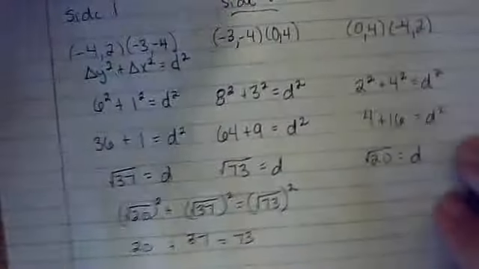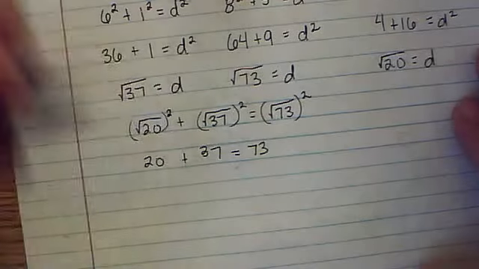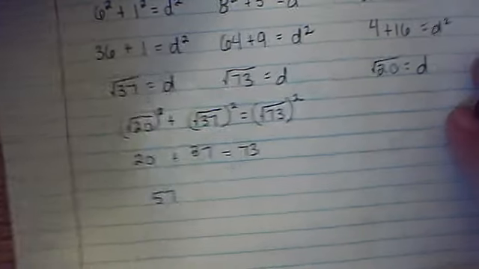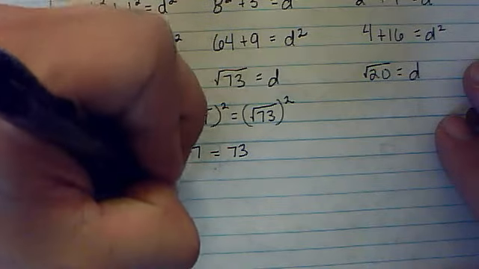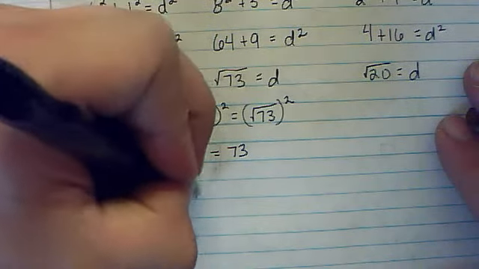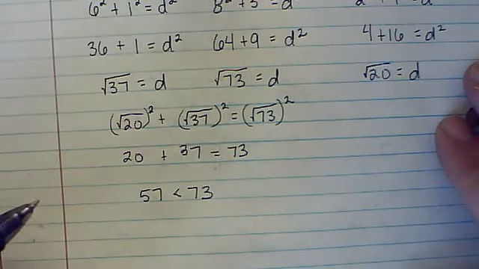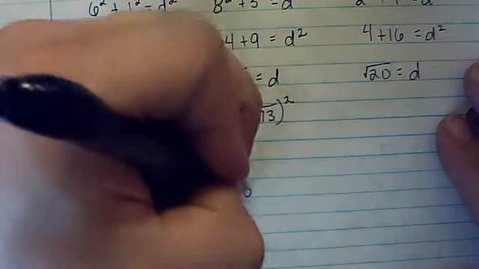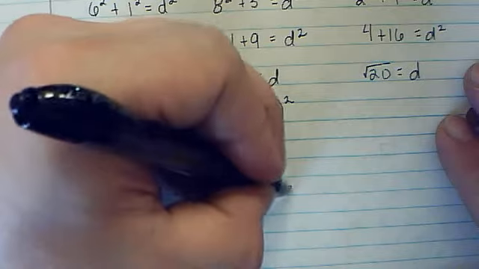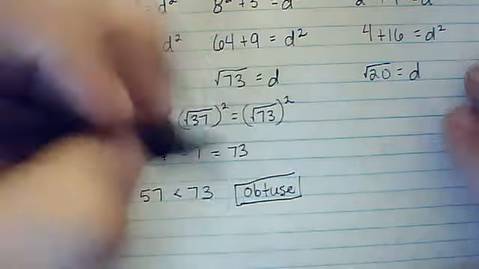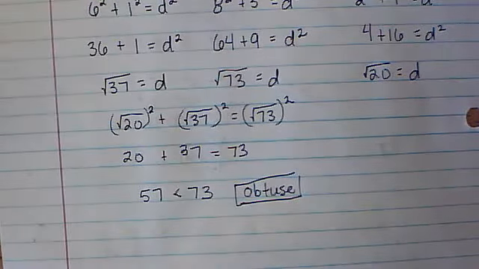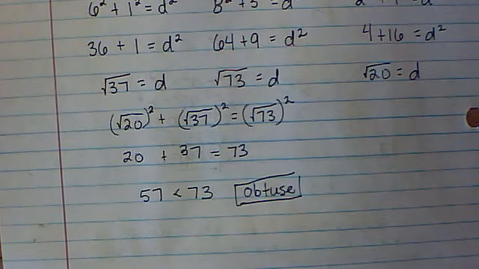The sum of 20 and 37 is 57. So that number is less than 73. My longer side is greater than 57, so that means that I would have an obtuse triangle. This is the type of problem that you will see on your test when dealing with acute, obtuse, and right.